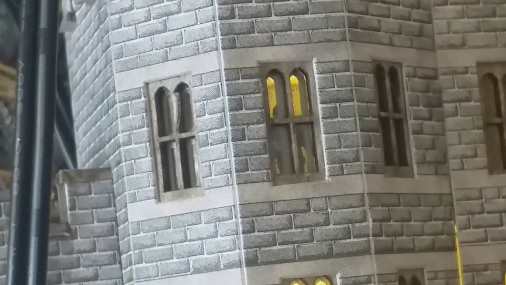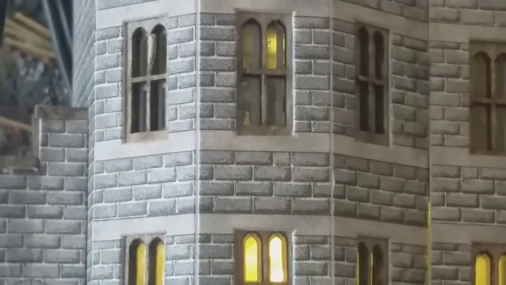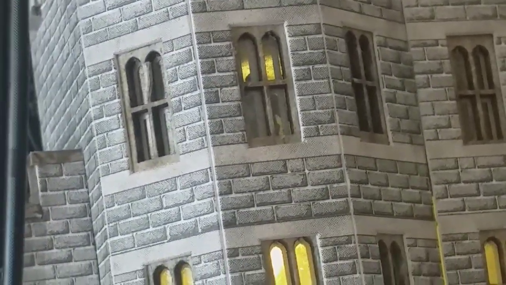You just see the outline, a little figure just standing in the window. Now he's the resident ghost of the folly. So the folly is a little bit haunted, and he's the resident ghost, just peering out over Folly Hill. I just thought it'd be a very nice effect.